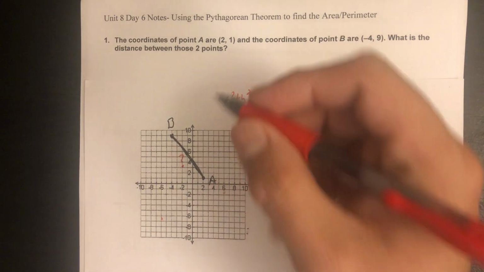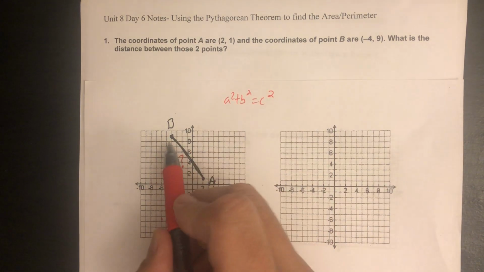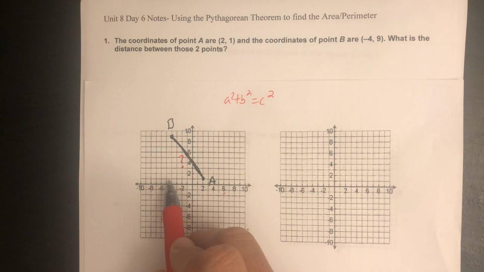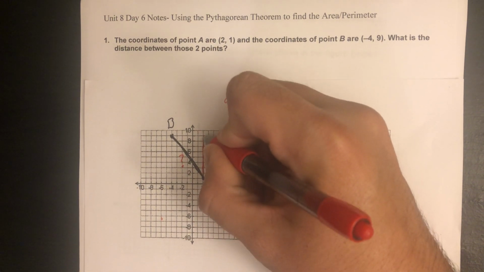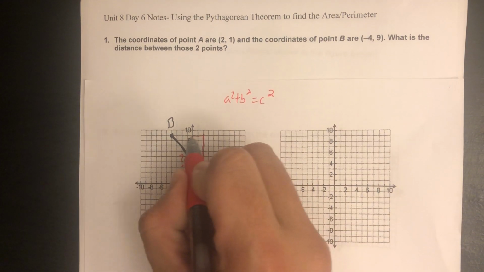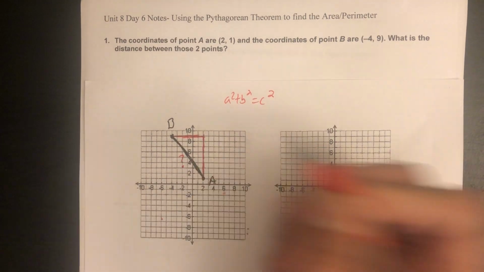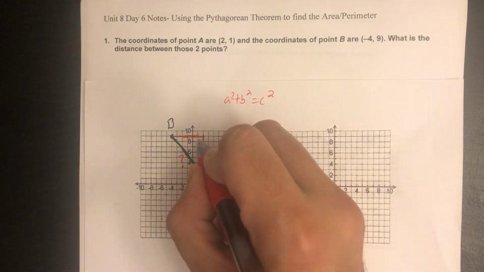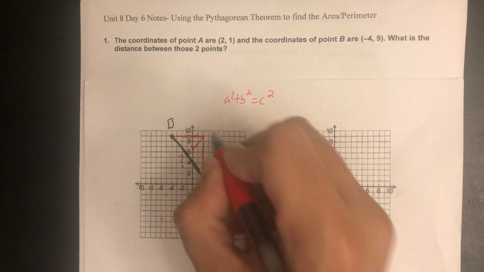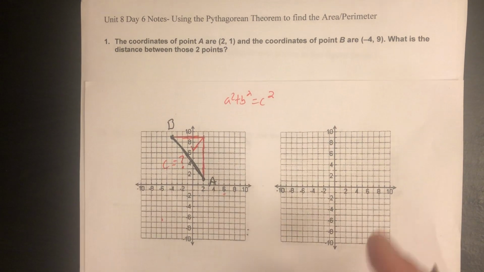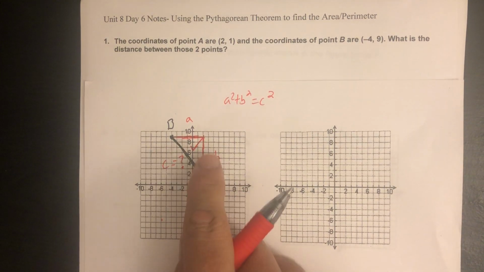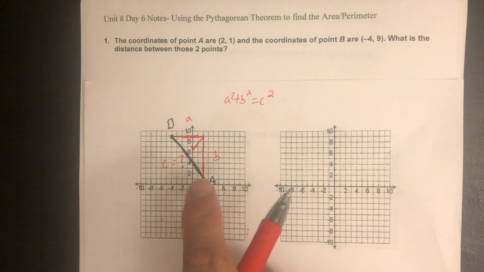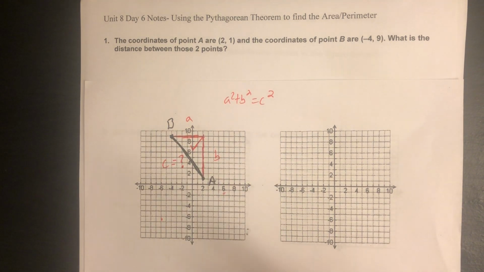There's actually two ways you can draw a right triangle. You can go from B down and then over to A, or you can go from A going up and then over to B to form that right triangle. And of course, across from the 90-degree angle is your letter C. The other two sides are A and B. Because I can count up and down, left and right, I should be able to know what the measurements are for A and B.